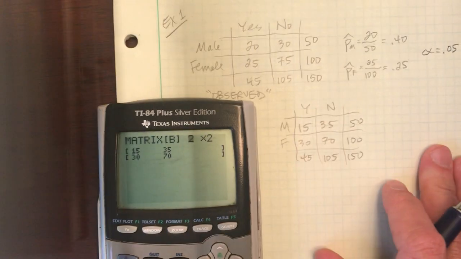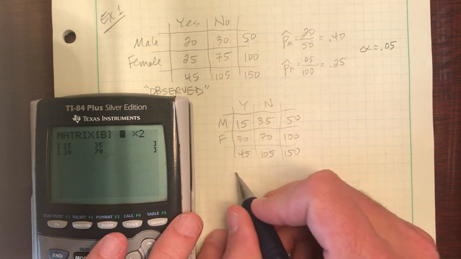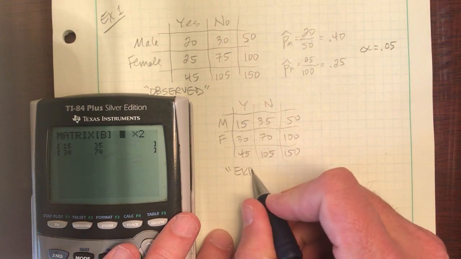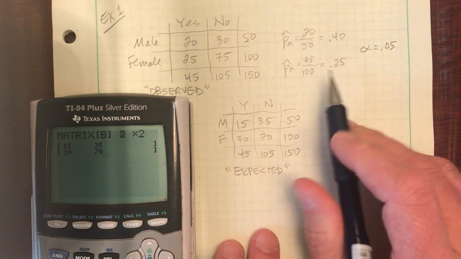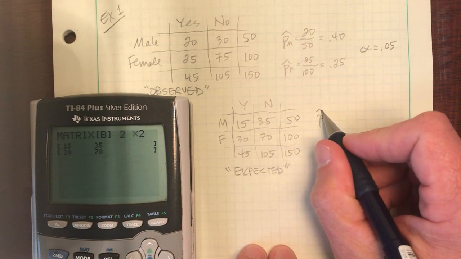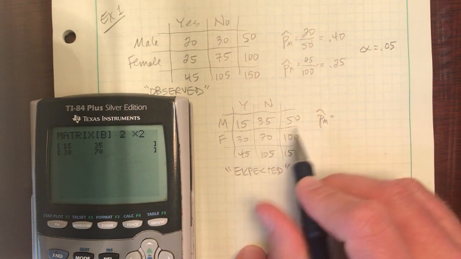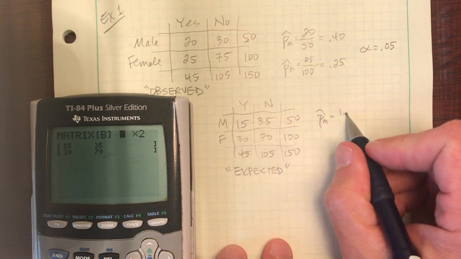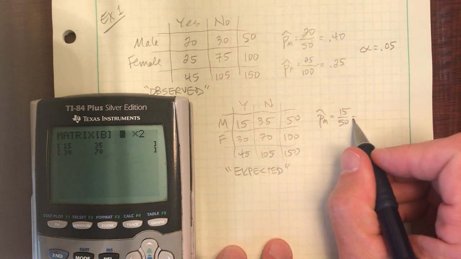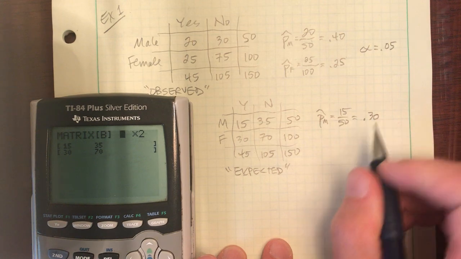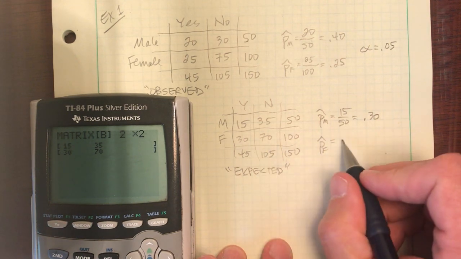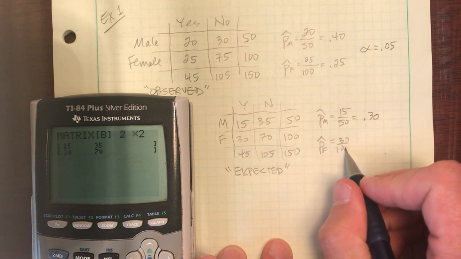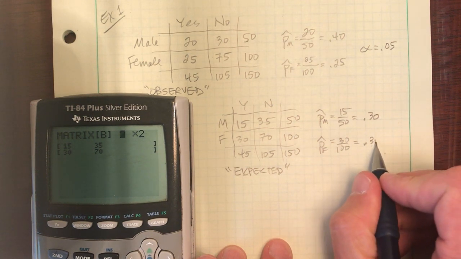But notice something interesting on the expected table. Ask the question we did up here. What proportion of males said yes on the expected table? It is 15 out of 50, or 30%. What proportion of females said yes? 30 out of 100, or 30%.